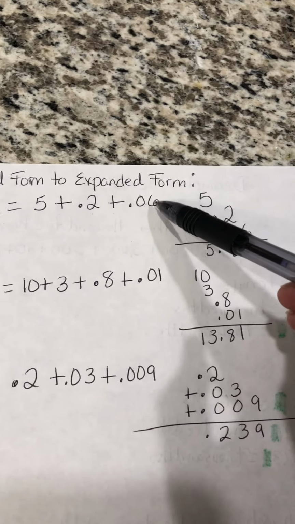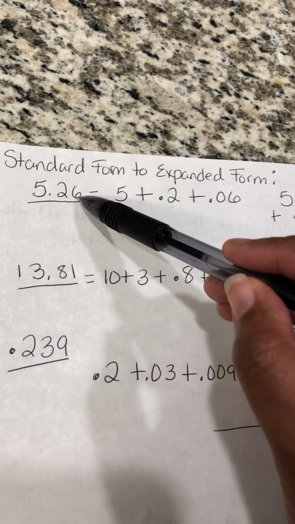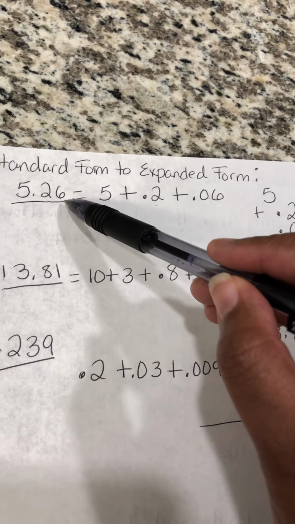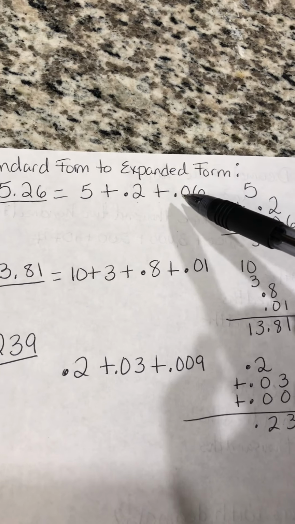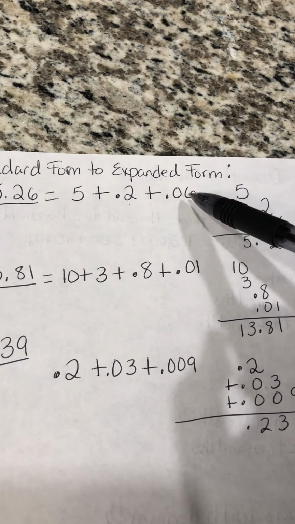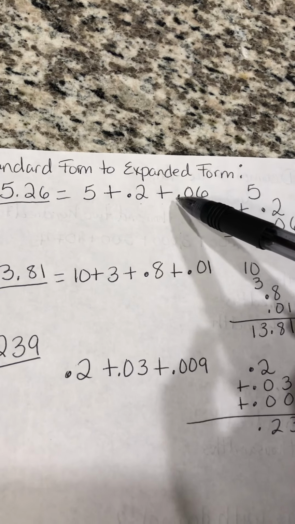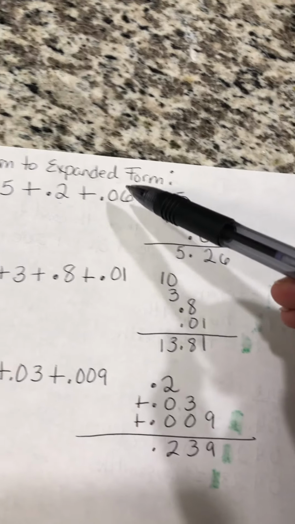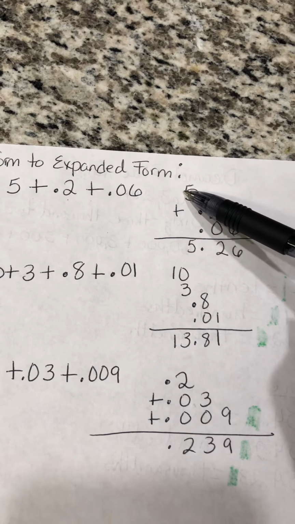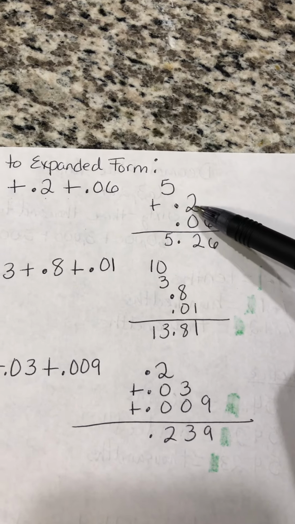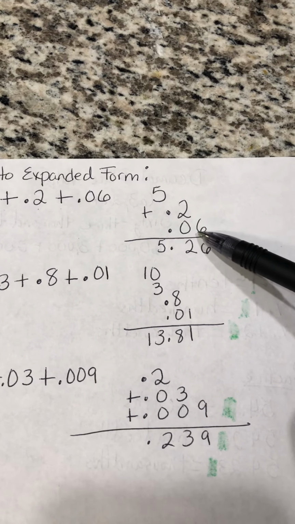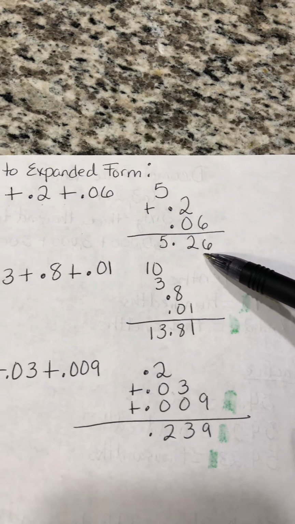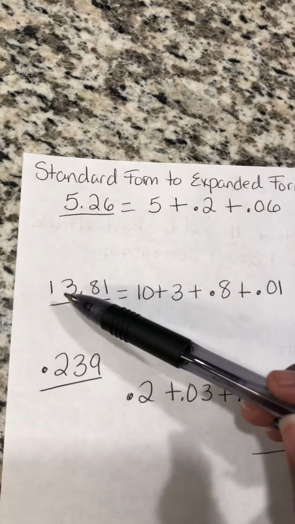Plus 6 hundredths, okay? The 6 is in the hundredths place. The hundredths place is always the second number to the right of the decimal. And that's why I have this 0 here. Because if I did not include the 0, we would have to read it as 6/10. But that would be incorrect. It's 6 hundredths, okay? And let's see if that is true. So here I wrote it as 5. I'm adding the 2/10. I'm adding the 6 hundredths, and then I add it all up, and it gives me, again, 5 and 26 hundredths.